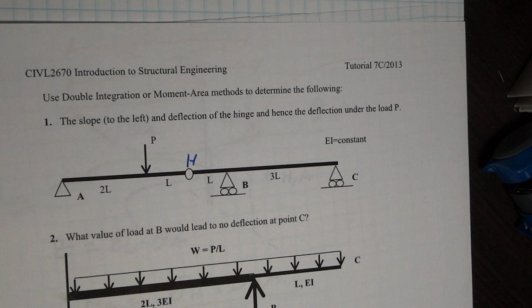Yeah, I think that's pretty much it for this problem. We're going to go into problem number 2 next.